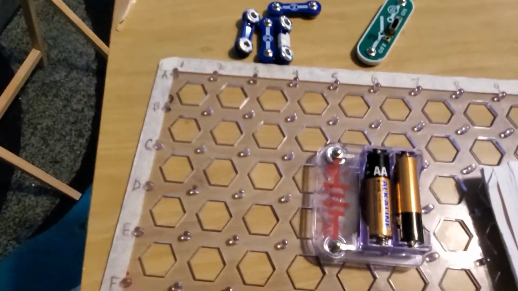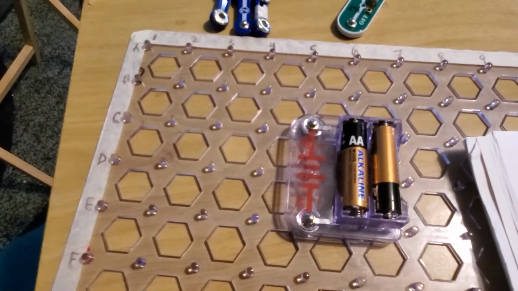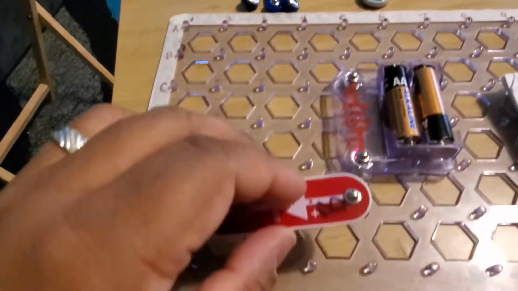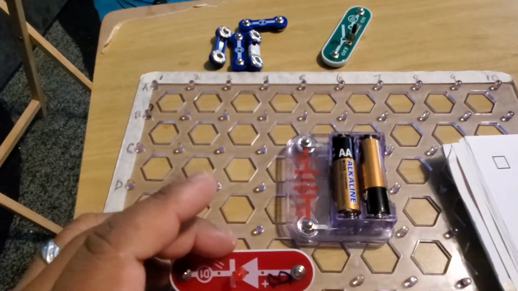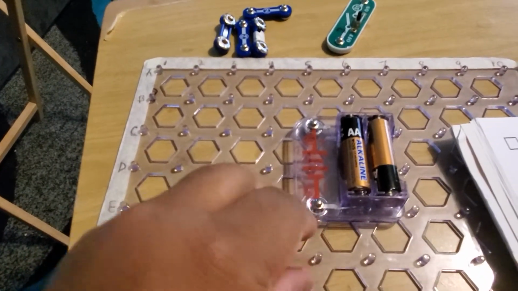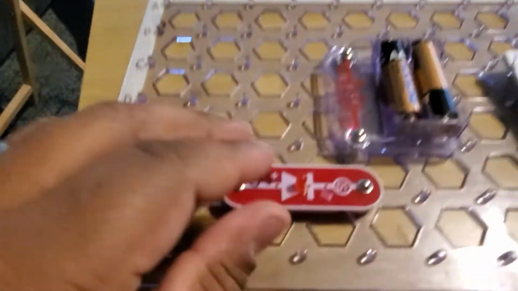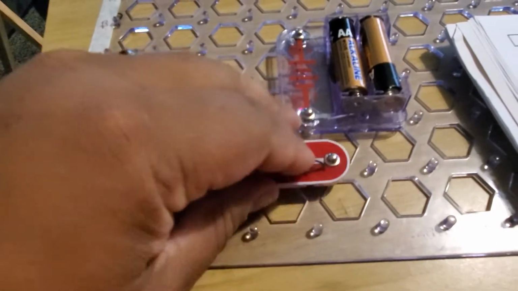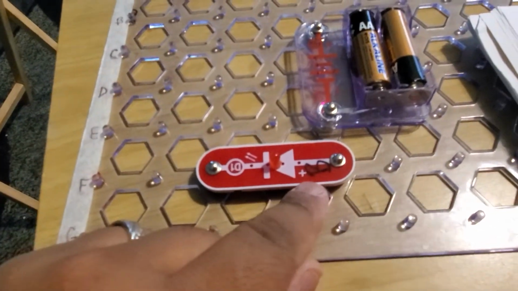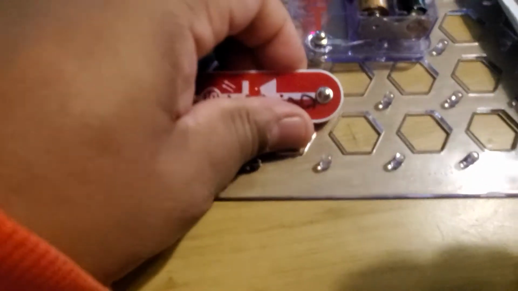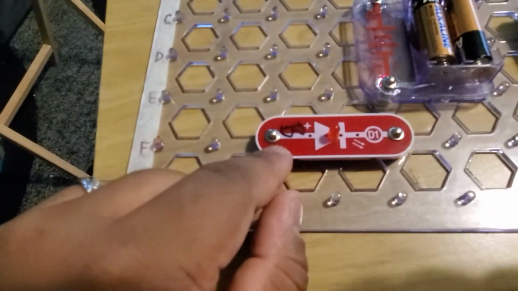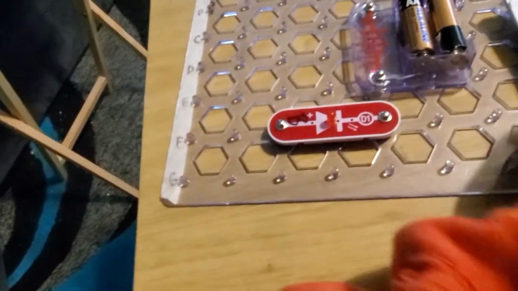The next thing we're going to need is the LED, which would be at F5, and the plus sign should be on the left. Right, if you flip it like this, with the plus sign over here, it won't work. The plus sign is here for the battery pack, so the plus sign has to come first, which should be on the left, like so. Then we have the resistor.